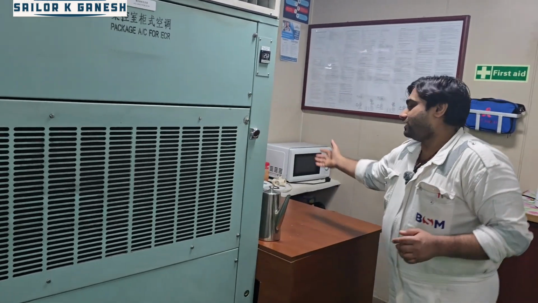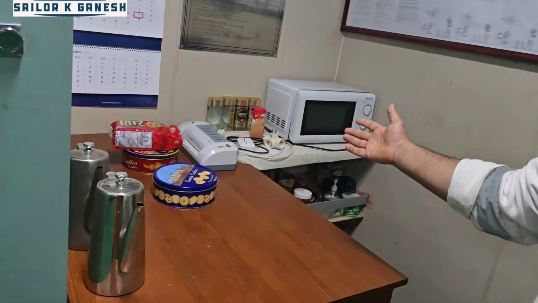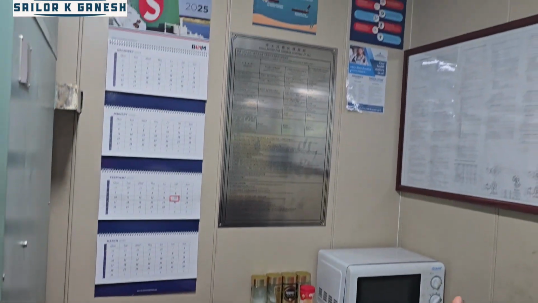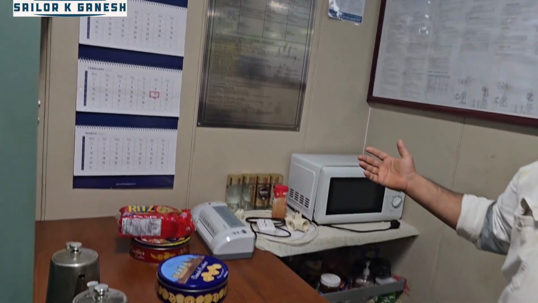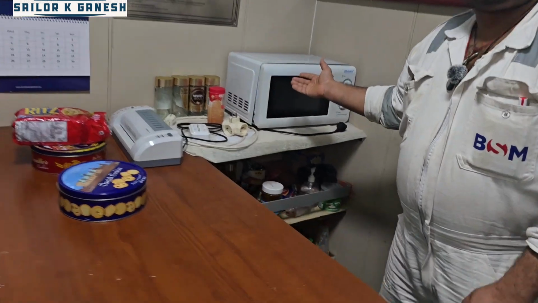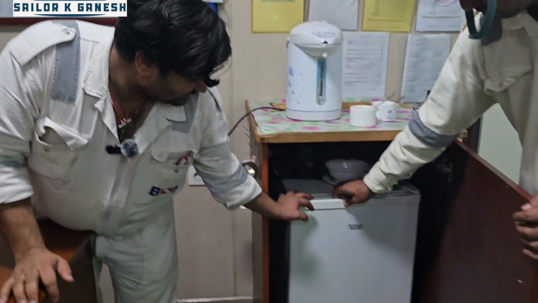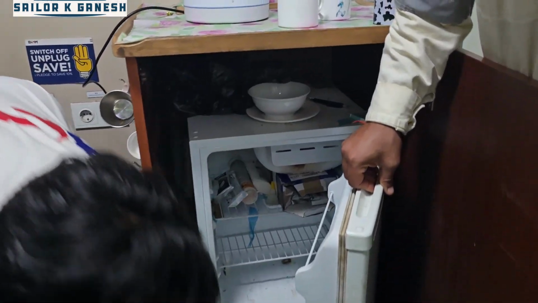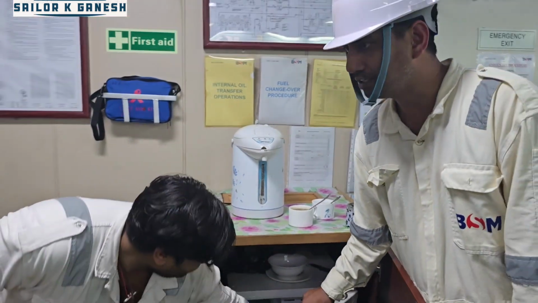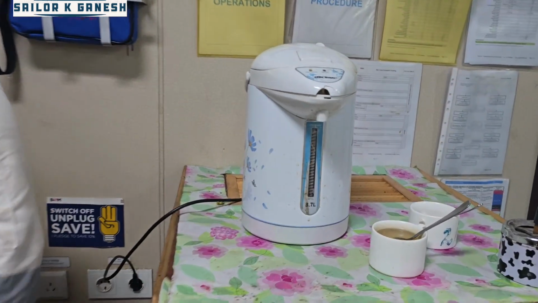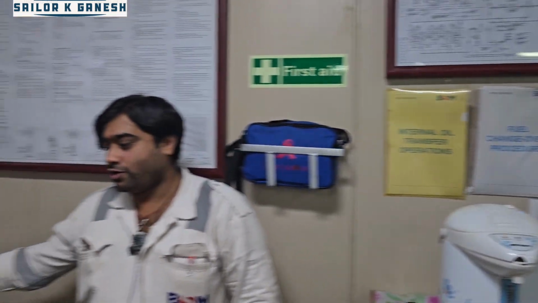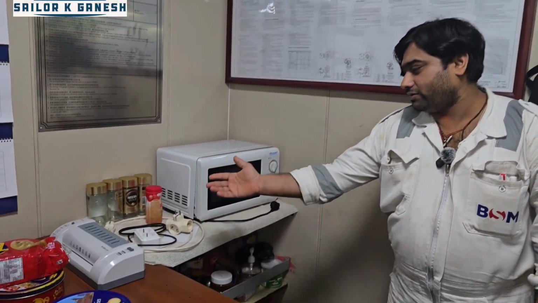Okay. And this, guys, is also the pantry for the people who are on watch and who work here always. We have refreshment items over here. Ice cream and everything. Cookies. Tea, coffee, we can make over here. You have an oven, you have coffee, tea, pantry, whatever you need. Guys, this is how it is.